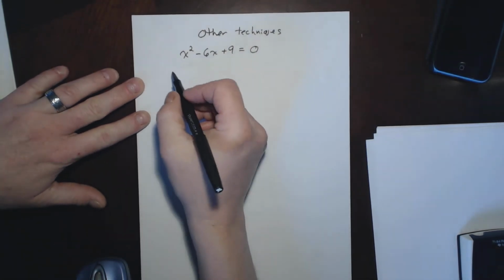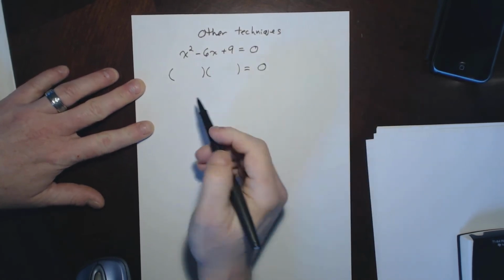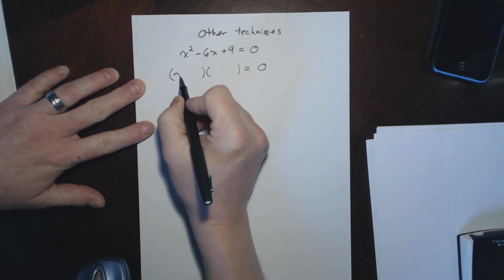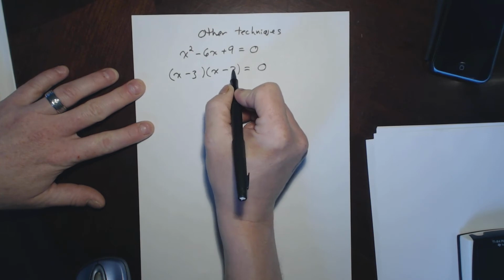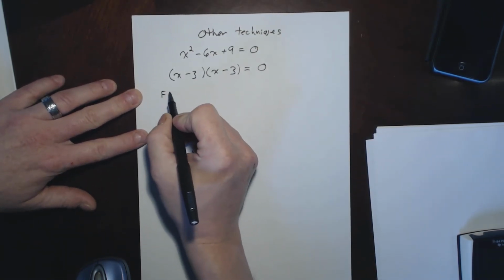Here we can try to figure out what two factors will make this product. I'm going to try x minus 3 and x minus 3. I can check by foiling.